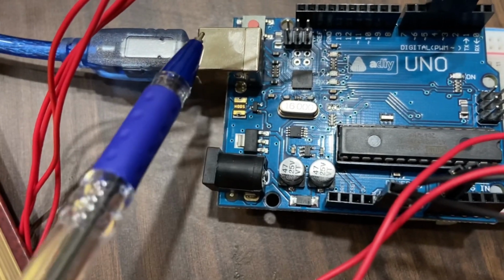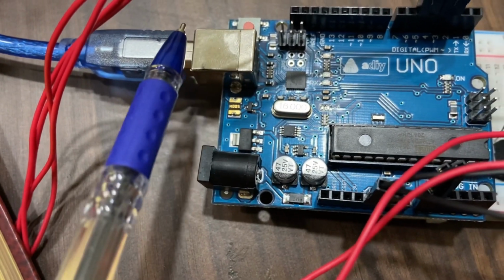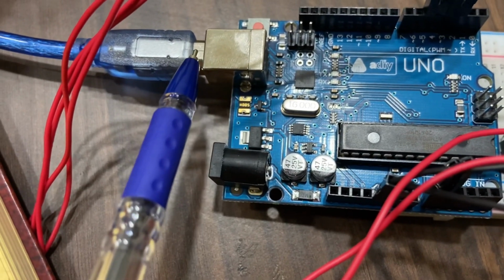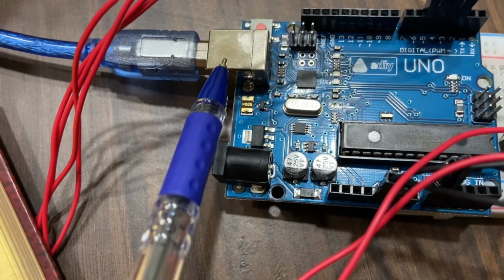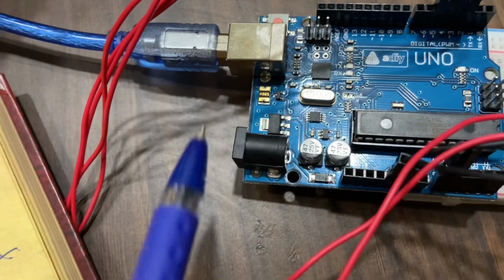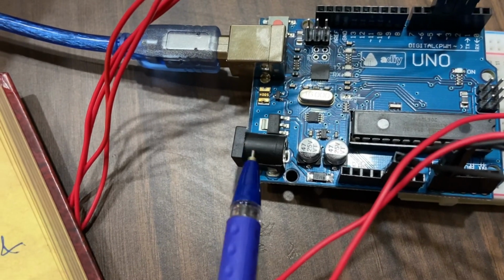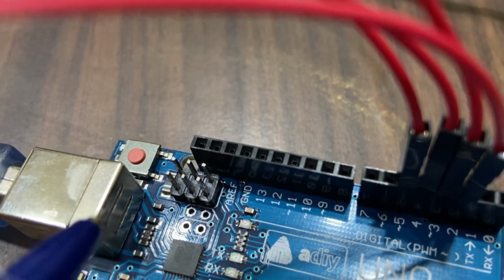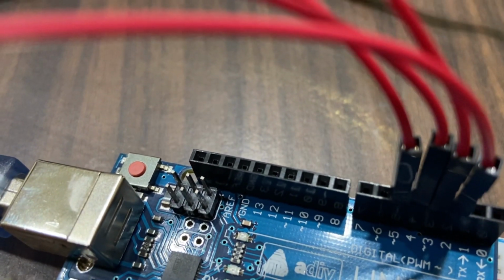This is the USB plug, which is the interface between board and computer, is used for uploading program onto the board and for powering in absence of external power source. This is the external power supply. The red button, which is seen here, is the reset button, which is used to re-execute a preloaded program.